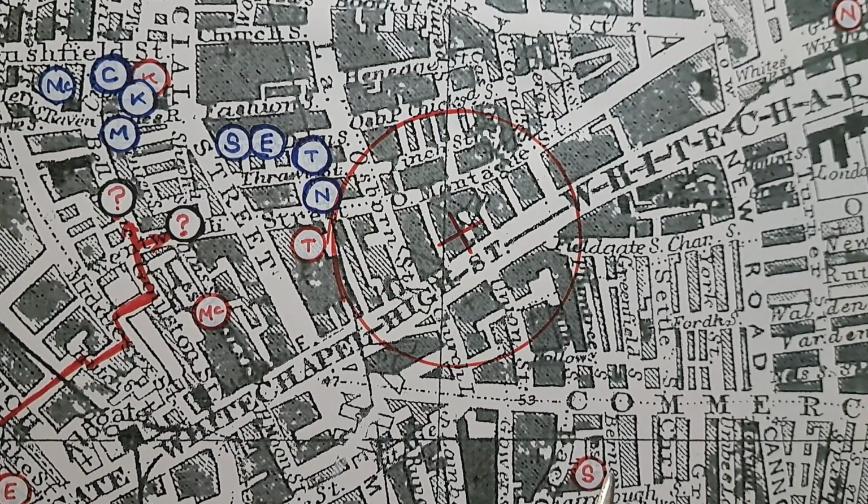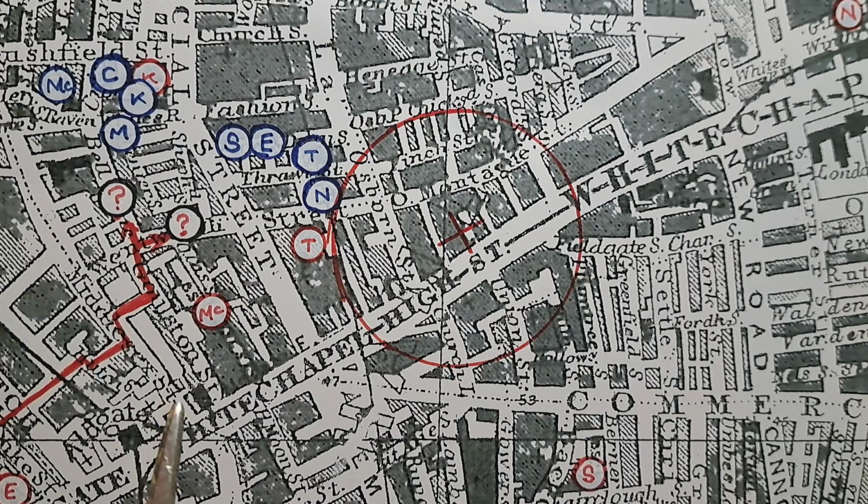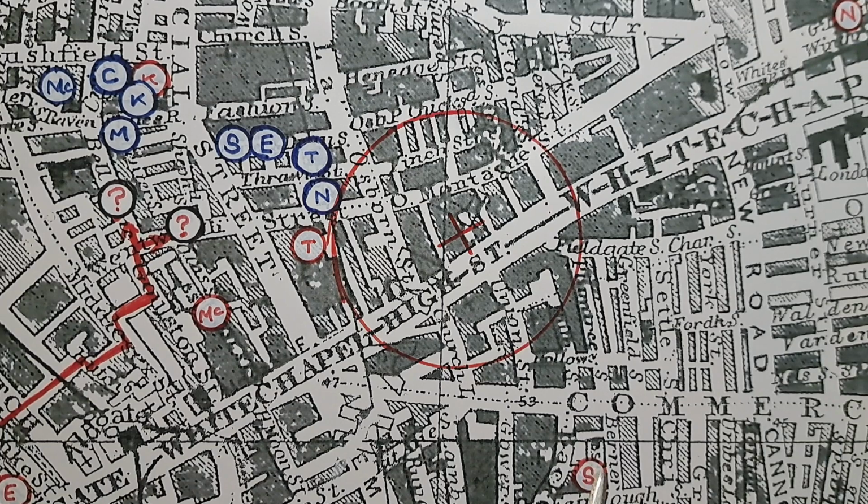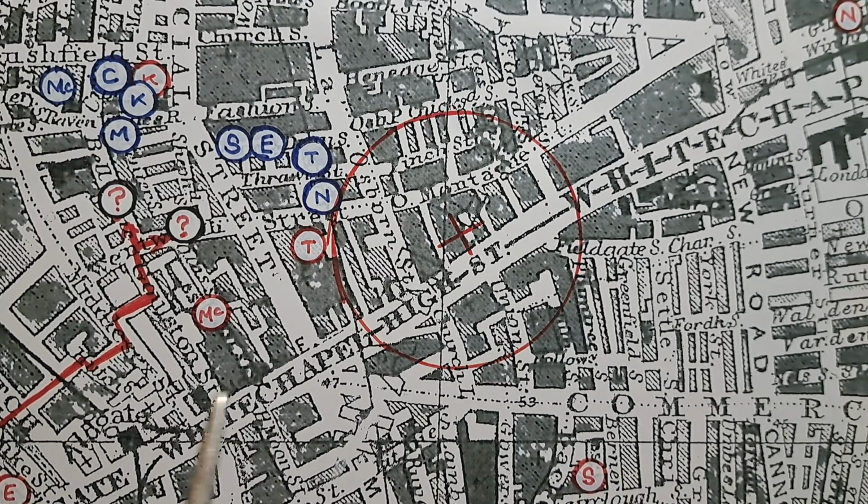That was here. And then after Liz Stride, that murder was frustrated by the arrival of a man on a pony and cart. So Jack the Ripper ran off back to Aldgate, went to the church, St Botolph's Church, picked up Catherine Eddowes and took her to Mitre Square, or she took him to Mitre Square, and that's where he murdered her here. And then after that, that was the 30th of September.